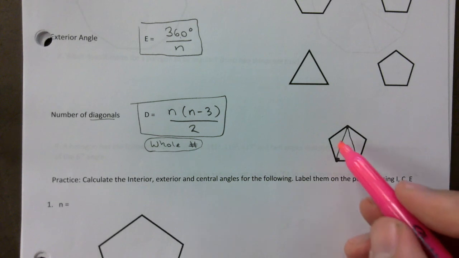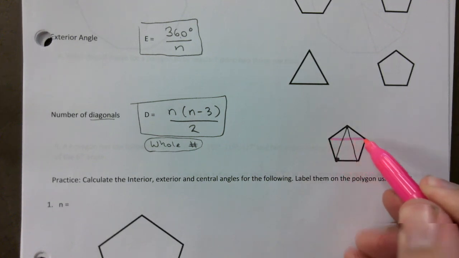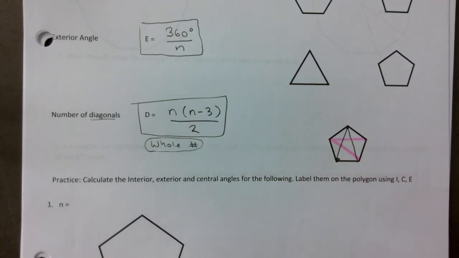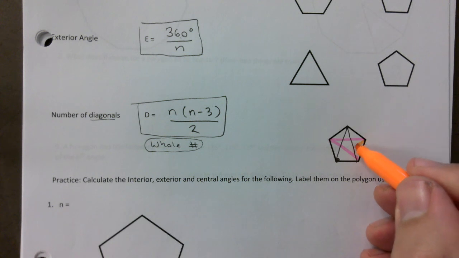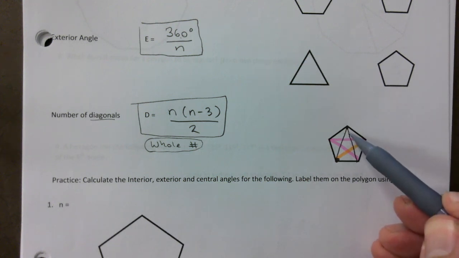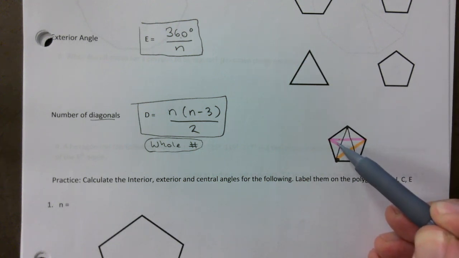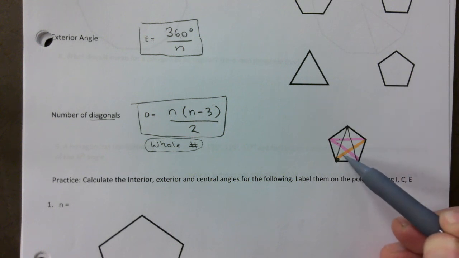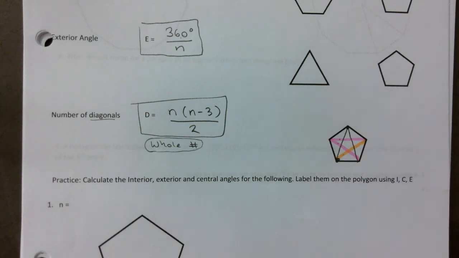You can make a diagonal from here to here, from here to here, and you can make a diagonal from here to here. So how many diagonals are we counting here? 1, 2, 3, 4, and 5. 5 diagonals for that particular shape.